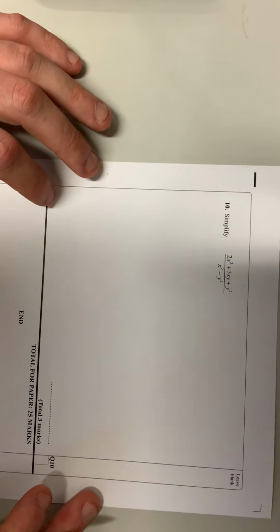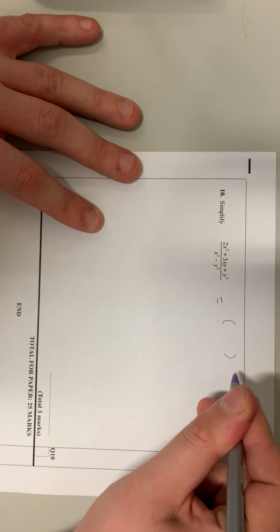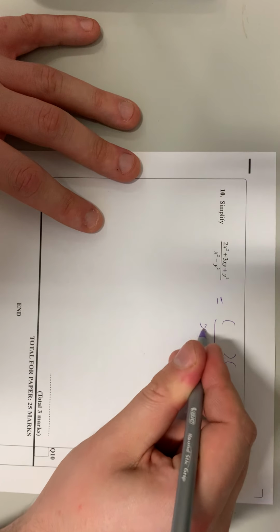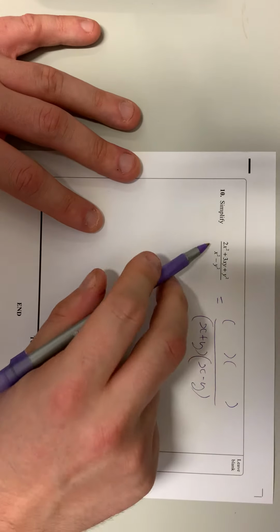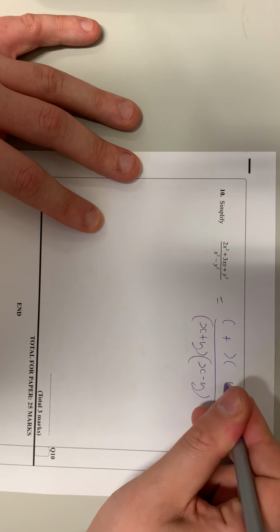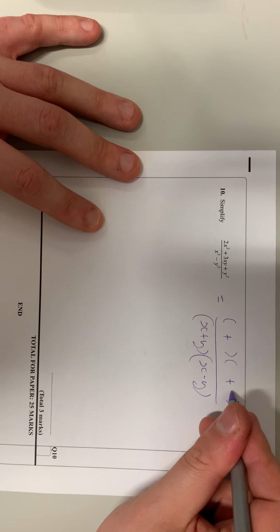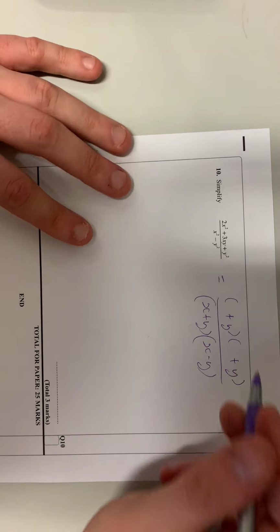And then our final question, some factorisation. The bottom is difference of 2 squares: x add y, x take y. The top, positives all the way around, so positives in both the middle. Square root of y squared is y, so it's got to start with y. And because of the plus signs, it doesn't matter which order I put it round.